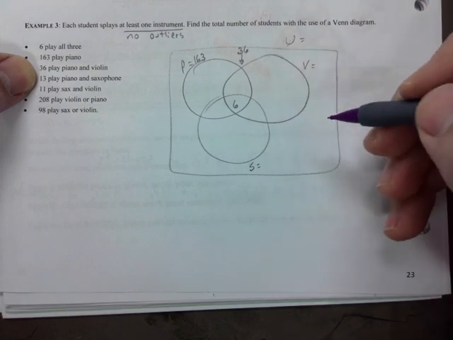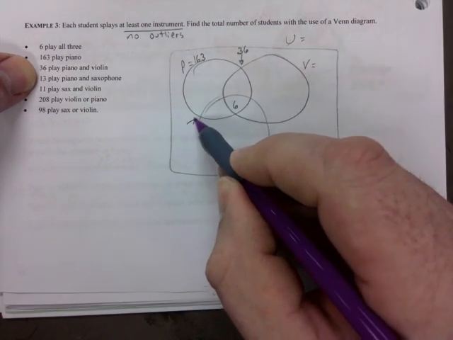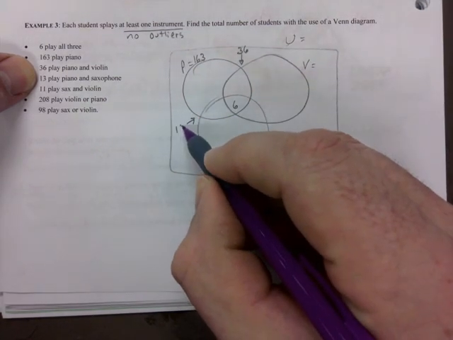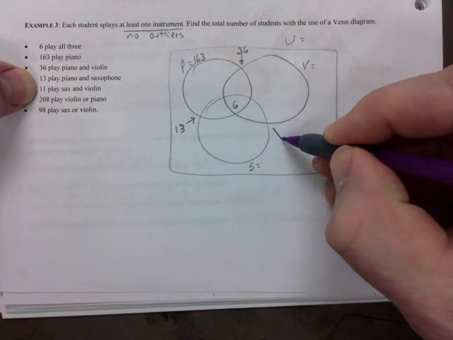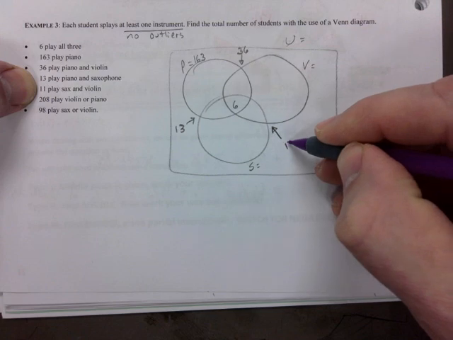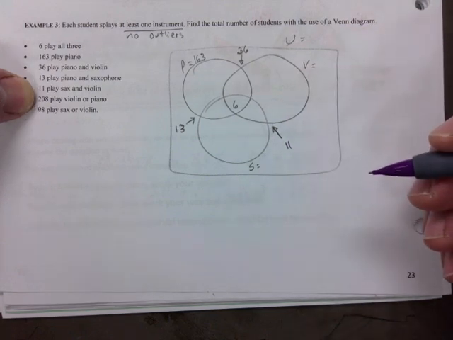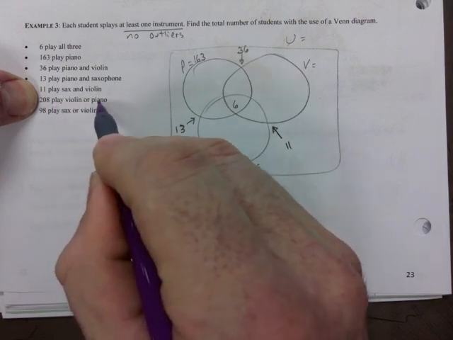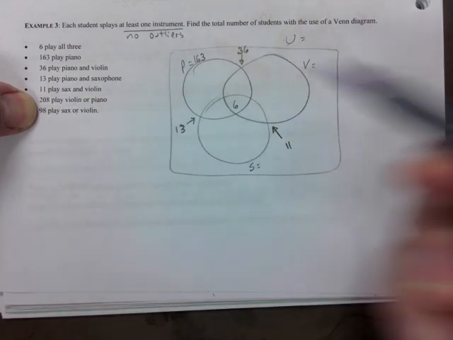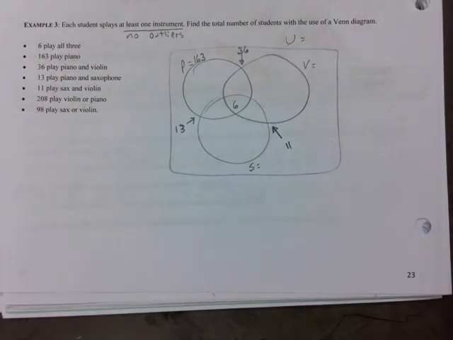Play piano and saxophone, that is over here, that is 13. 11 play saxophone and violin, that's out here, that's the 11. There's the or again, violin, so the union between these two sets and another or. So we're going to use that later on.